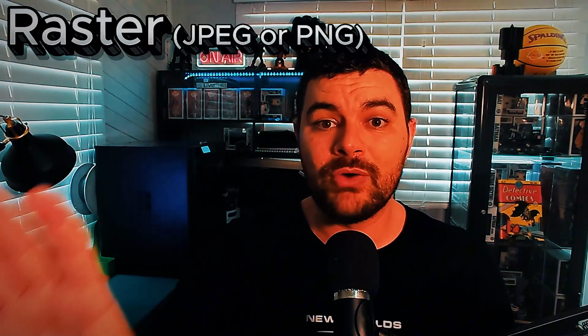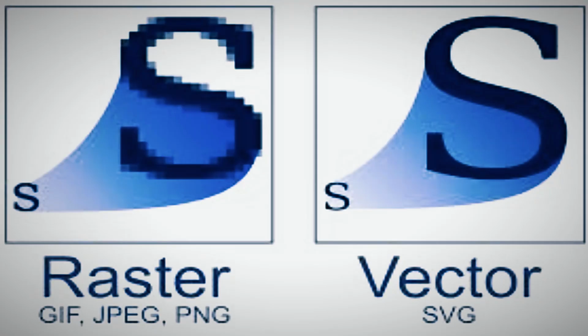The two file formats you need to understand are raster images. These are pixel-based images like JPEG files or PNG files. And you also have vector images. These are SVG files. Now, pixel-based images are great for giving you transparency, but vector images give you that crisp, sharp line that CAD-based systems need. So we have to work within these parameters.